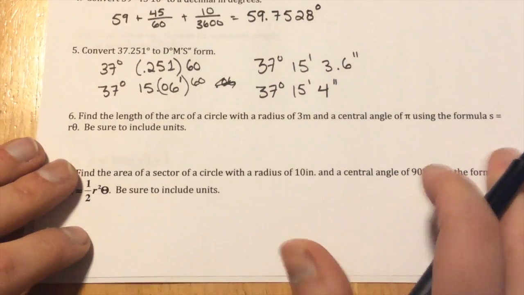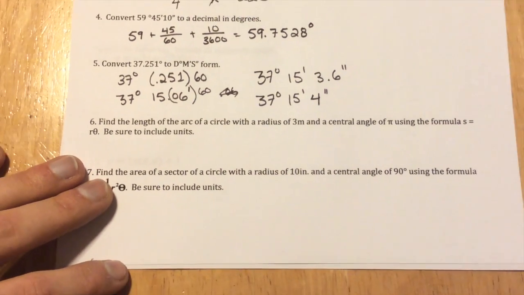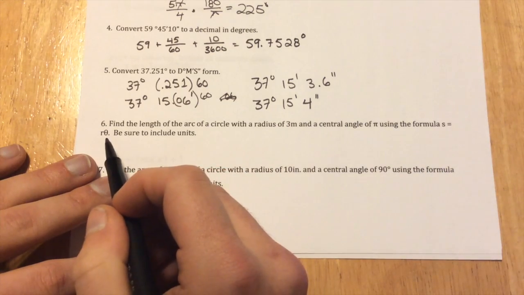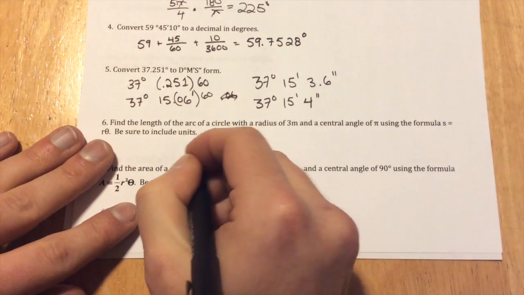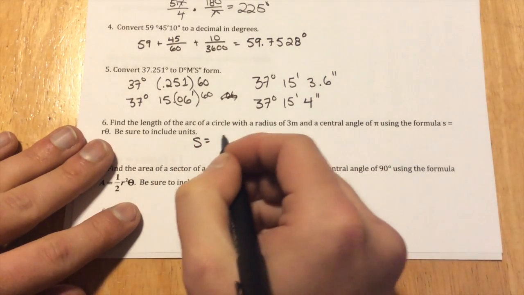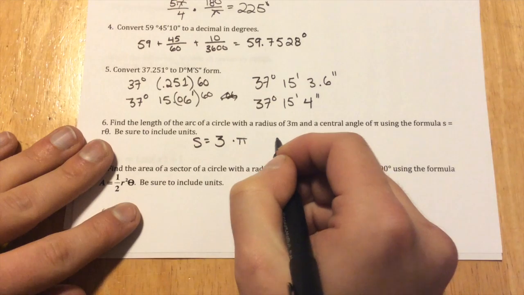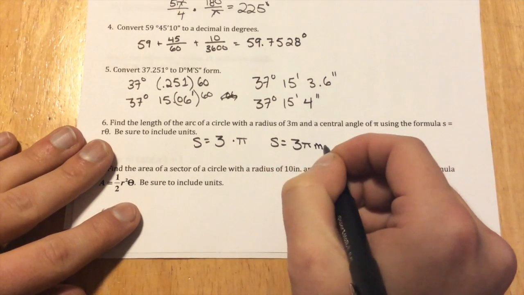Next up, find the length of the arc of a circle with a radius of 3 meters and central angle of pi. Use the formula S equals r theta. So the arc length, which is the question, is just 3 times pi. So that is S equals 3 pi meters.